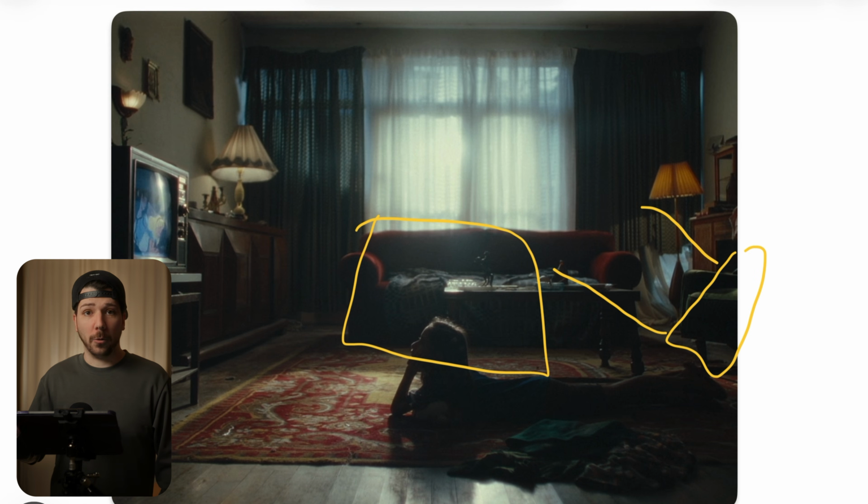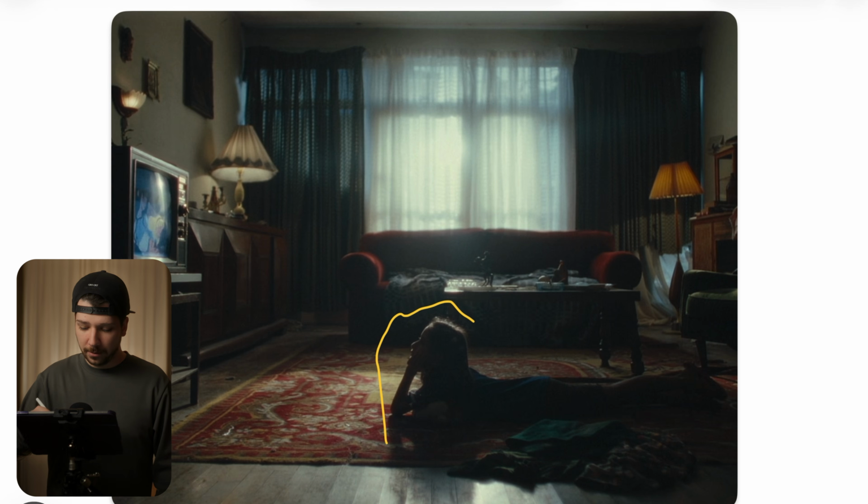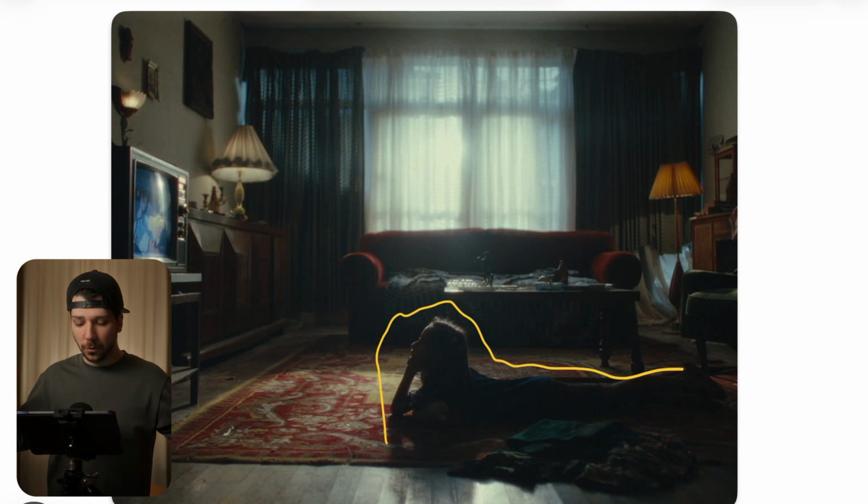But now story comes into play. What do we want to show? We want the girl seen from the side because she's lying on her stomach. So we want to see this cool position from here, which is a really unique way to show a person. So we choose this side of the room.